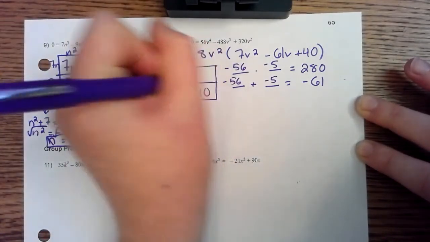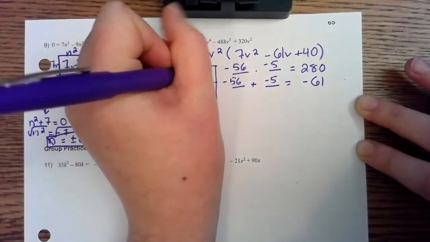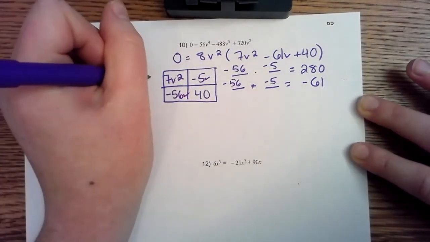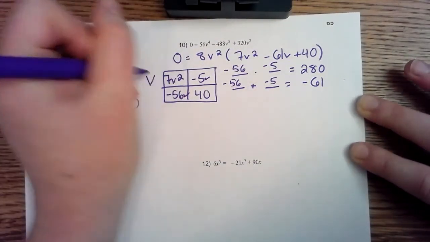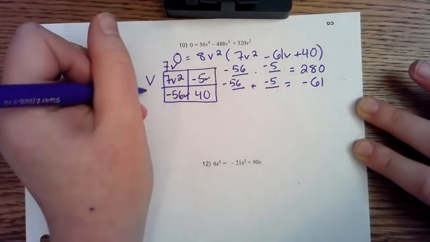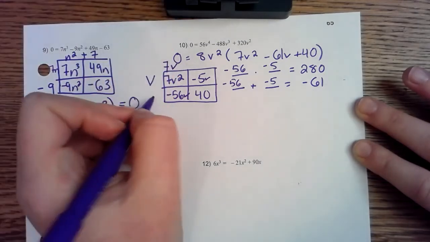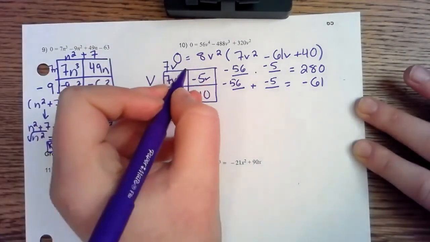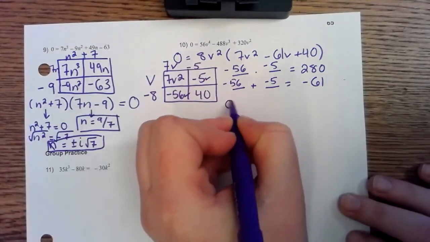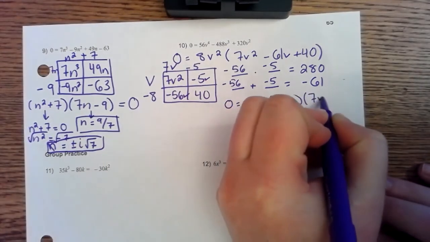So 7v squared, -56, -5v. So this is going to be v. This is going to be 7v, because 7v times v is 7v squared. This is going to be -8, and this is going to be -5. So here's what we have so far. We have 0 equals 8v squared, v minus 8, 7v minus 5.